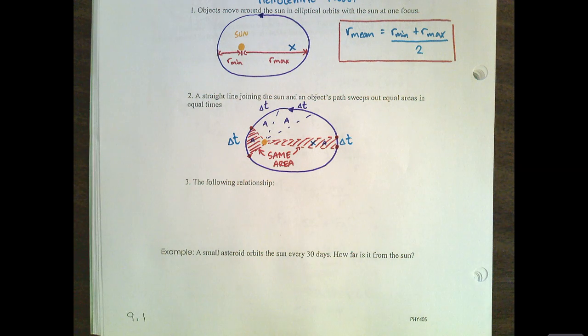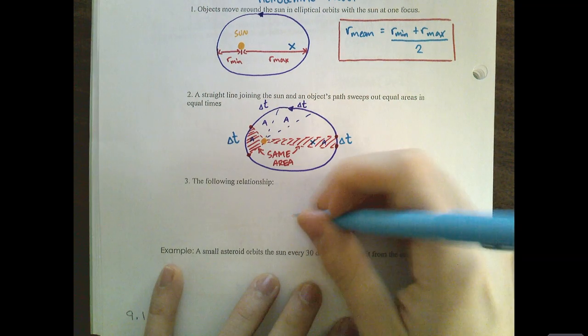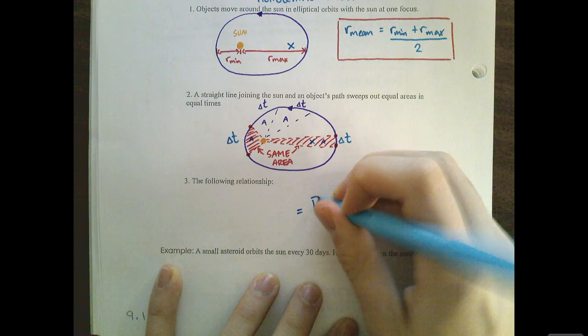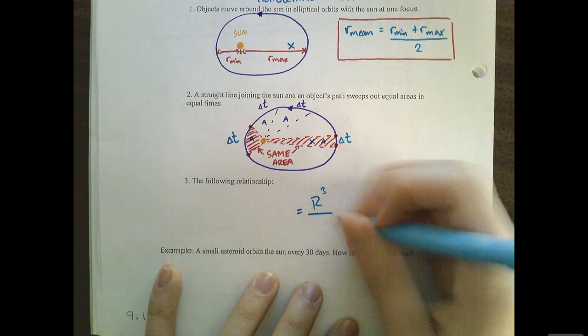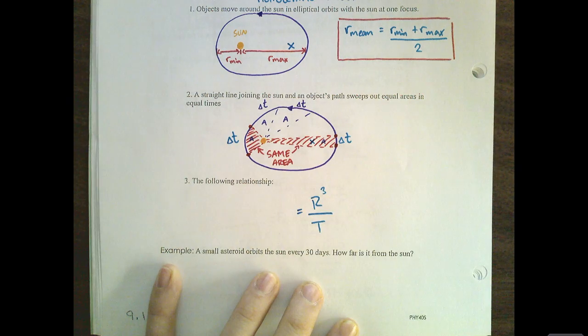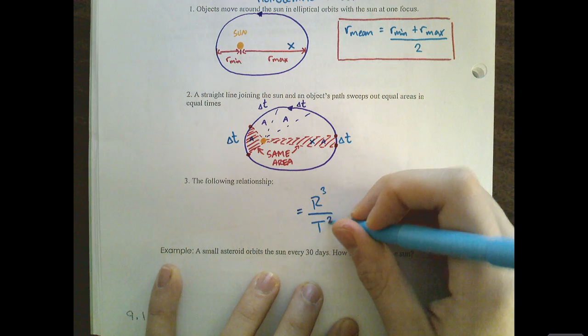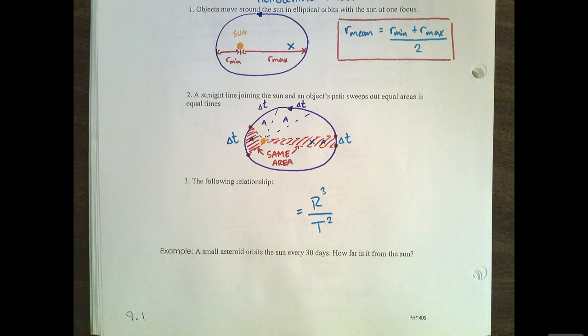He noticed that if he took the radius of orbit of an object and he cubed it and he divided by that object's orbital period being squared, so the radius cubed divided by the period squared, he always got the same answer.